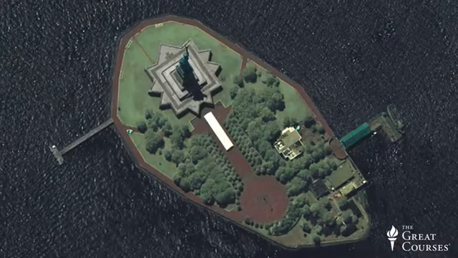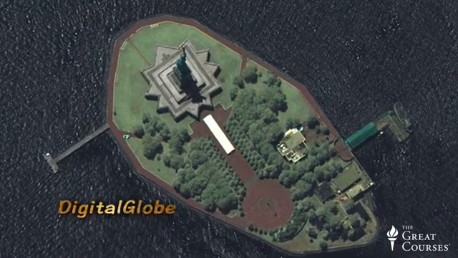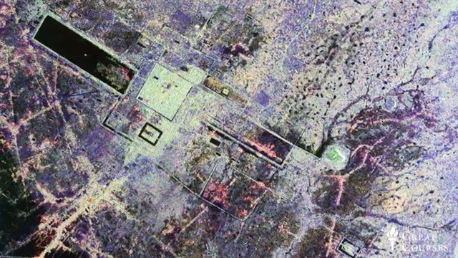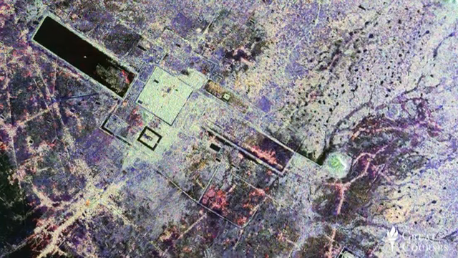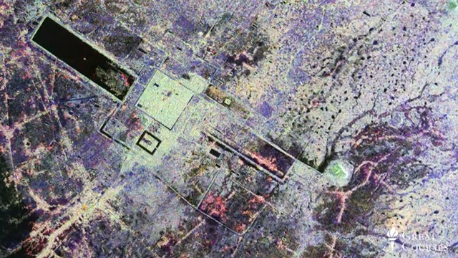If you don't want to work with old black and white photos, you now also have the option of getting up-to-the-minute, high-resolution color satellite images from companies like Digital Globe. There are also images that have been taken from the space shuttle. For example, there's a fairly well-known picture of the city of Angkor in Cambodia that was taken from the shuttle, in which you can see all of the buildings very clearly.